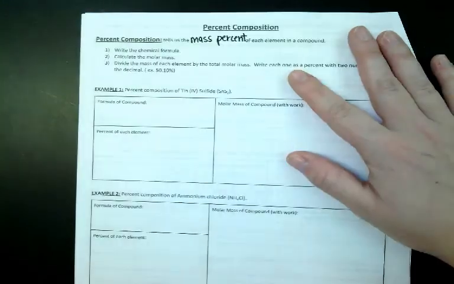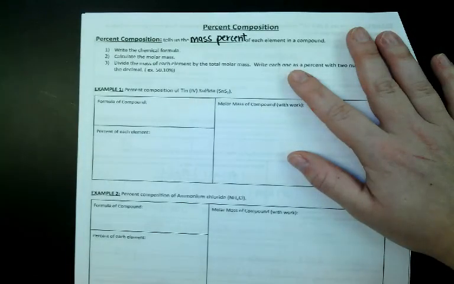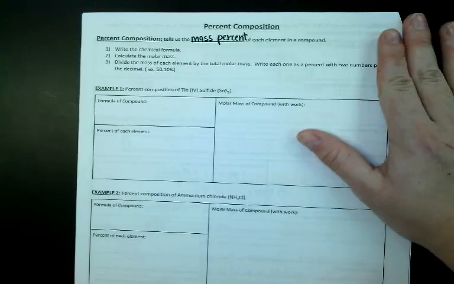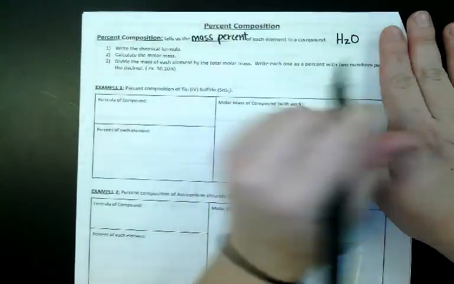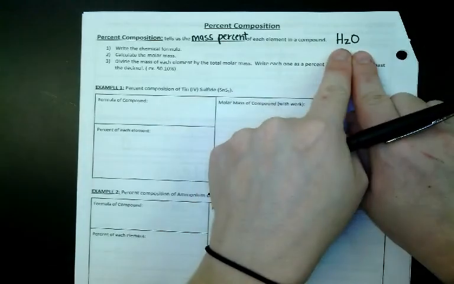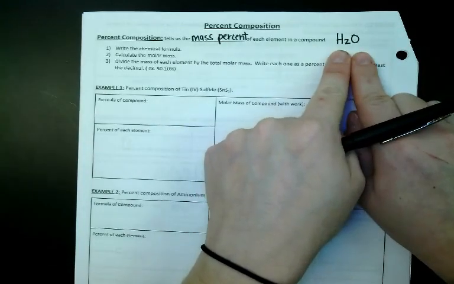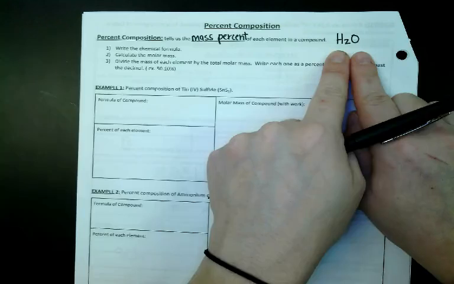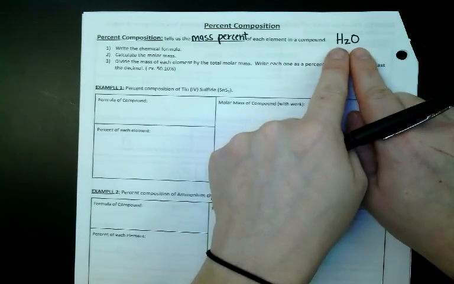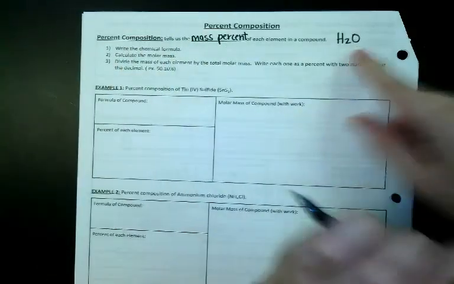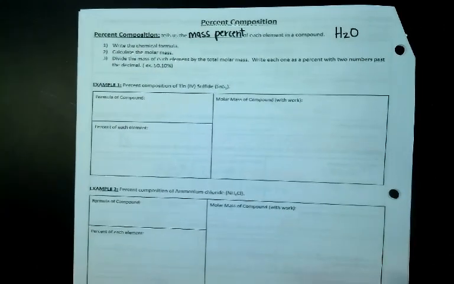Okay, so basically what it tells us is if we say we have H2O, we have water, and I want to know what percentage of H2O's mass is hydrogen and what percentage of H2O's mass is oxygen. Okay, we can calculate that. Percent composition is actually a really good way to identify what type of compound we're looking at. Okay, we can use mass percent later on.